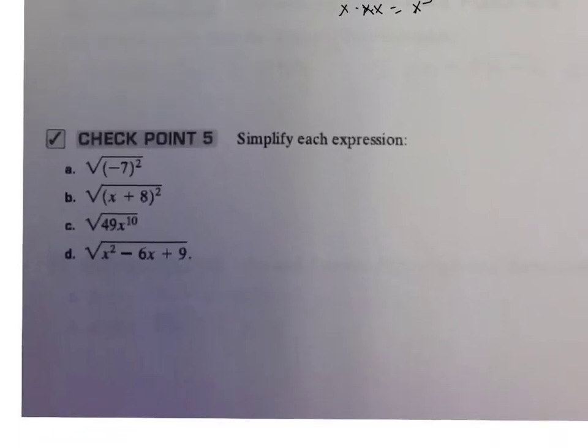Okay, checkpoint 5. The answers to checkpoint 5. A is 7. B is the absolute value of x plus 8. C is the absolute value of 7x to the 5th. And D is x times the absolute value of x minus 3. That's checkpoint 5. Let's turn the page and work on cube roots.